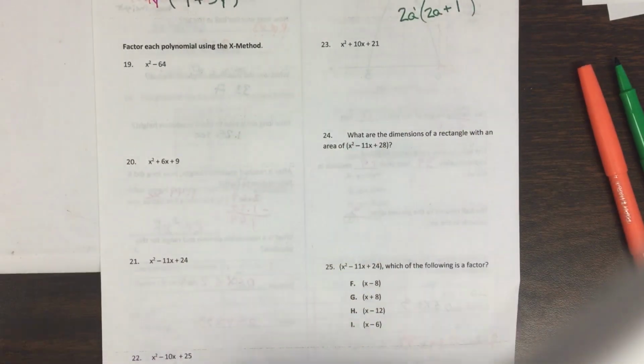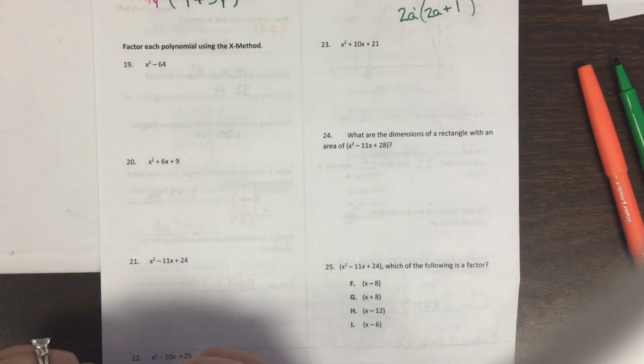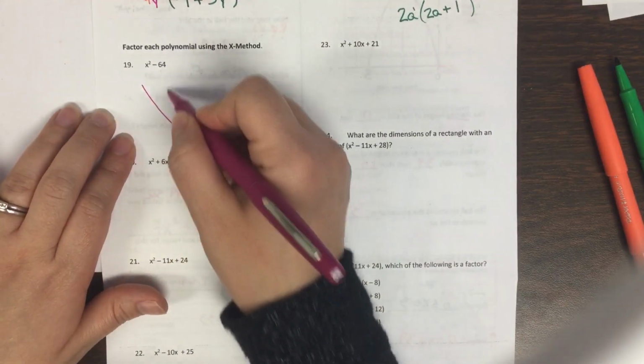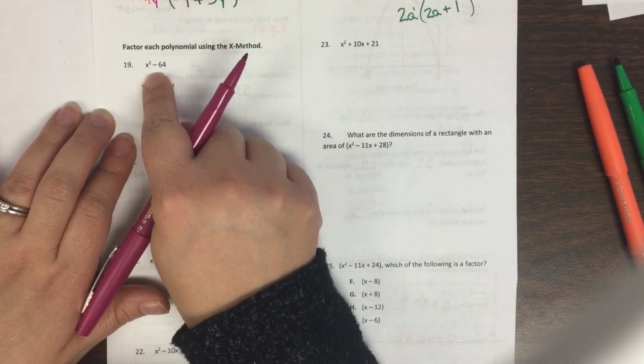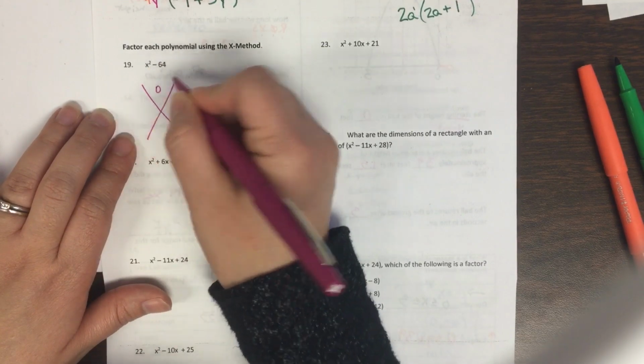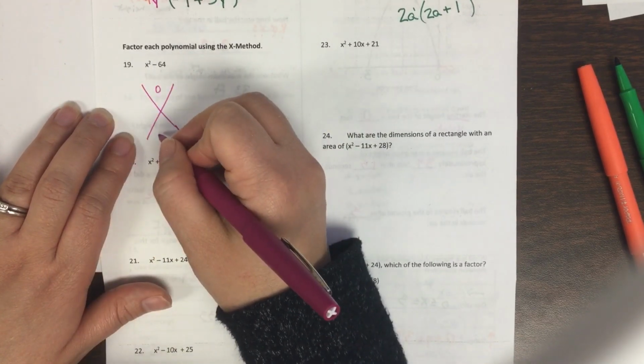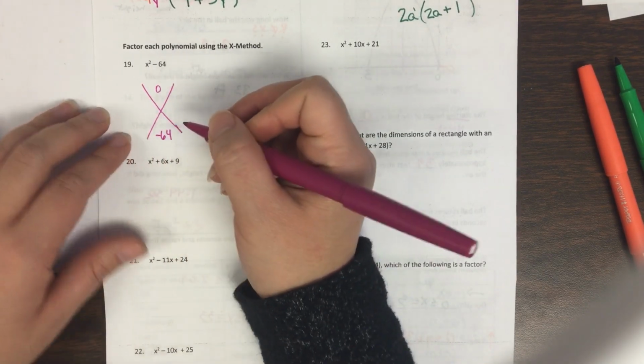Okay, the next part, the rest of these, is going to be a lot of the types of questions that you guys were telling me that you liked. You like doing the X method. So here's my X method. Now my middle term is missing, so that means my B value is 0. And then 1 times negative 64 is negative 64.